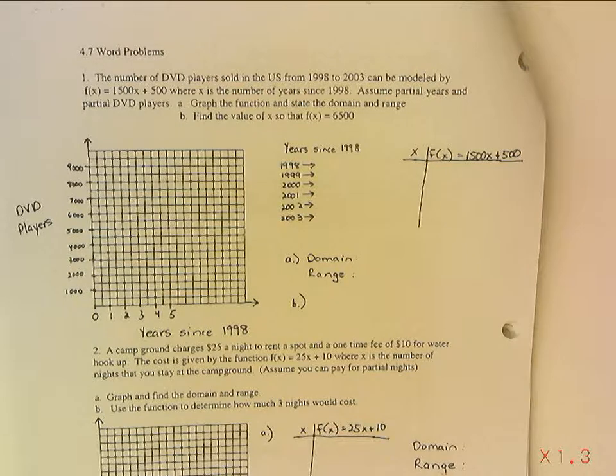So, from now on, since we've gone over what's discrete and what's continuous, we can talk about it. This really should be discrete. But we're just going to draw a continuous line because it's a lot easier. Okay? So from now on, we're going to make our lines continuous, but we will discuss whether they really should be discrete. So, the first thing here that I think is tricky is it says years since 1998.